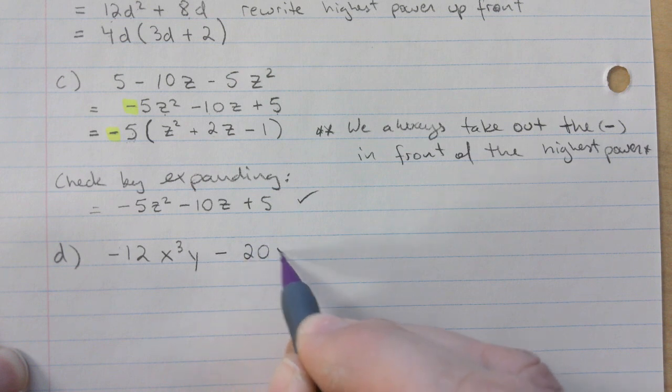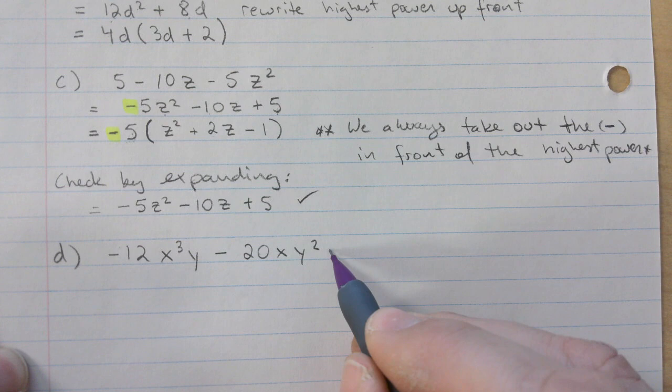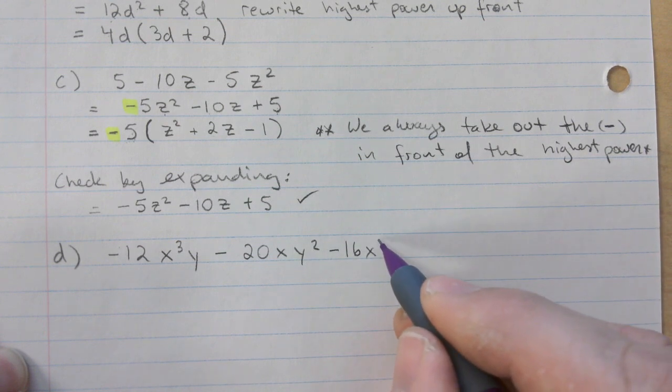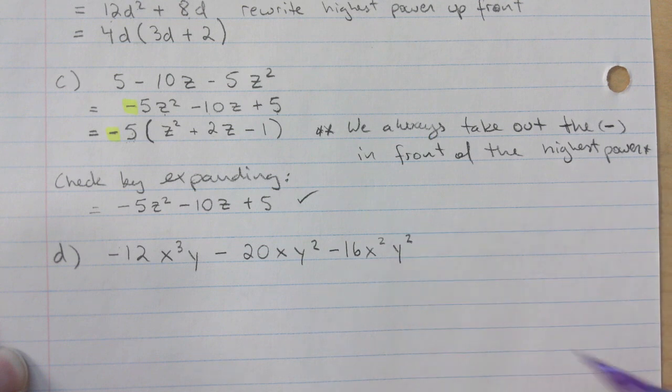minus 20x y squared. If you're at home, you gotta wake up now, okay? It's gonna be a bumpy ride. You can do it, I'm just making sure you're awake, okay?